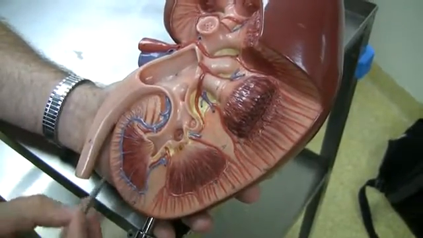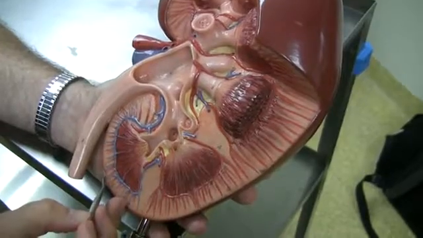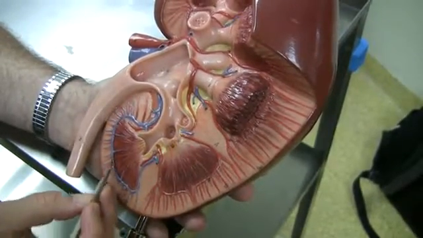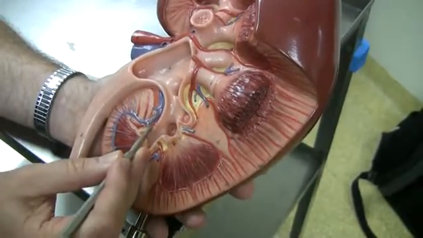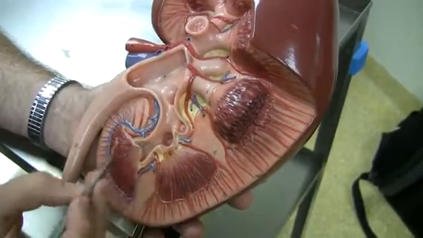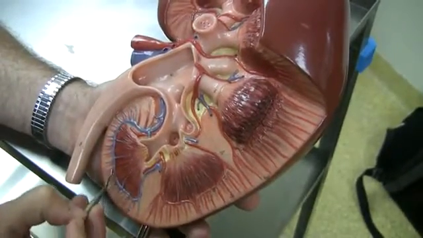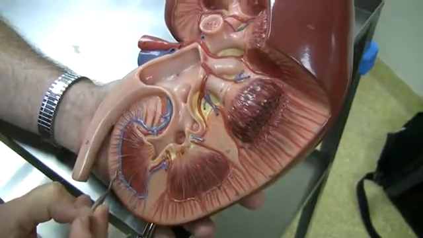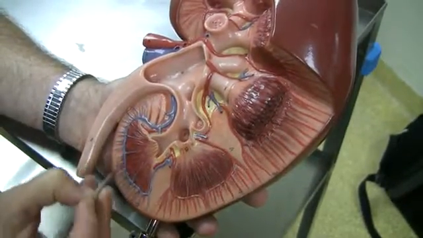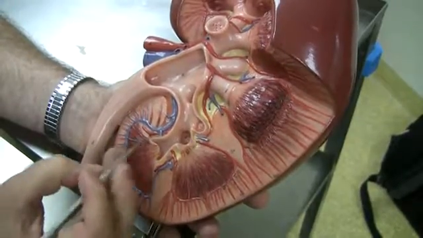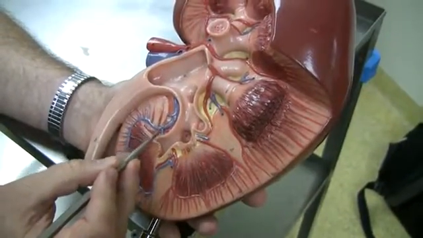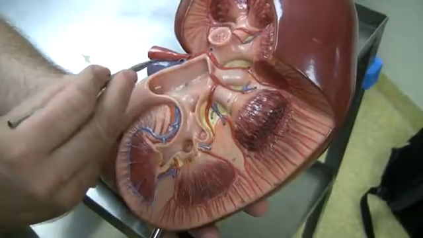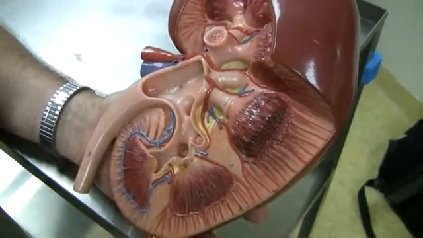And veins, because there's fewer of them, we have interesting anatomy is remembered. Okay? So interesting is here, right? Interesting for interlobular. Anatomy is arcuate. Is interlobar. And then finally remembered would be the renal vein once again.